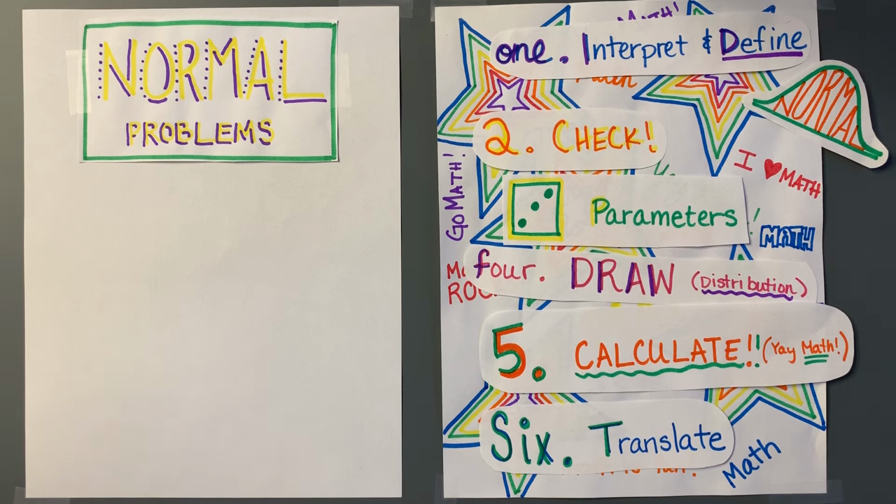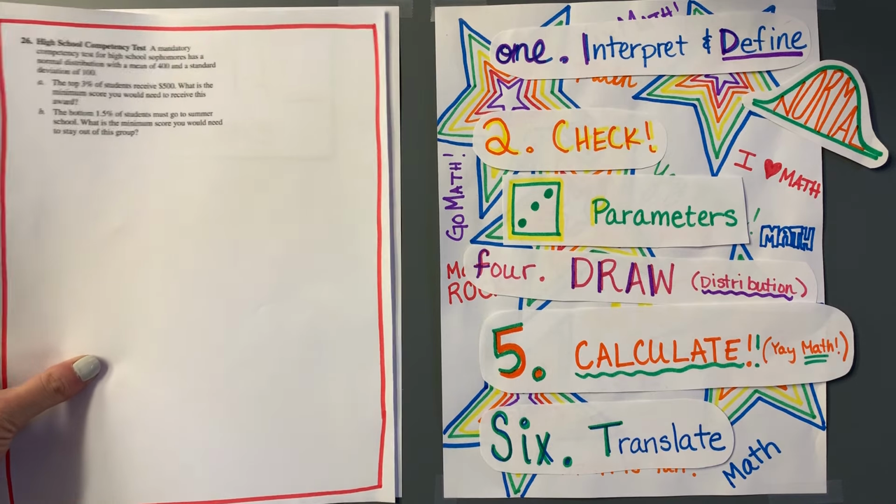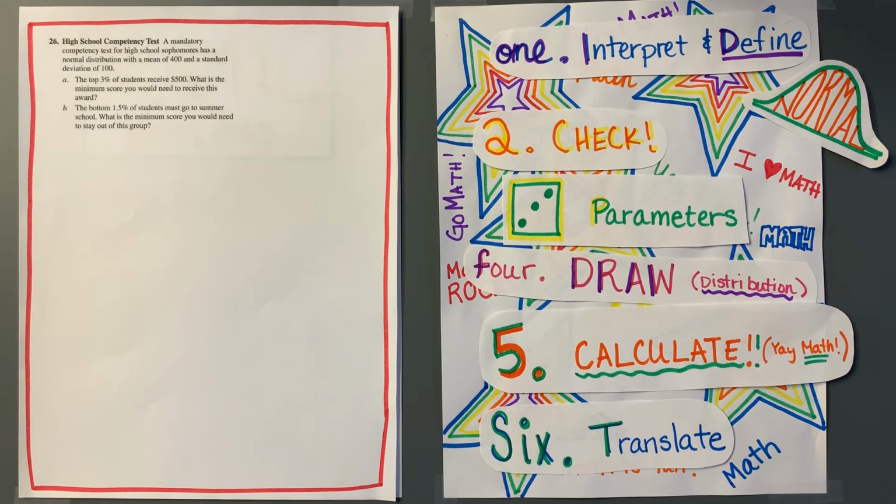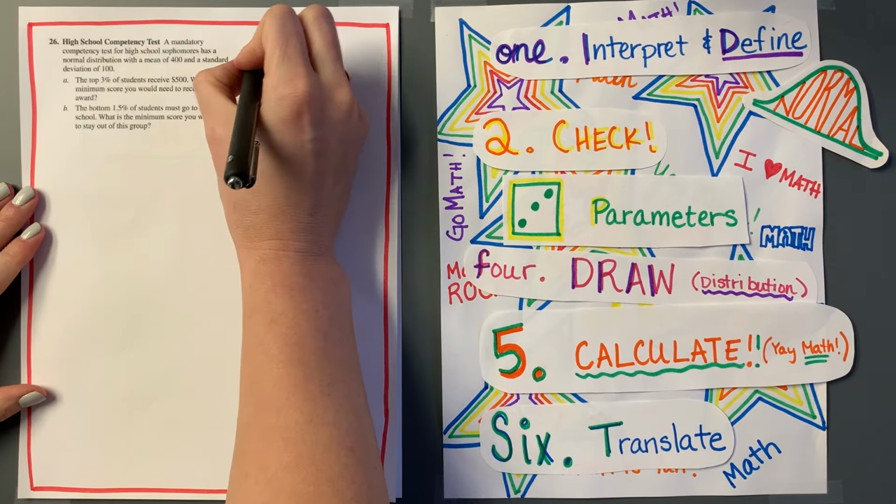Hi, welcome back. Here's our next example of a normal problem. We're going to follow our 6-step process. So our first step is interpret and define. I'm going to read it, highlight things that are important, and define my random variable x.